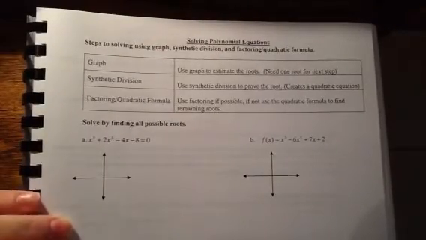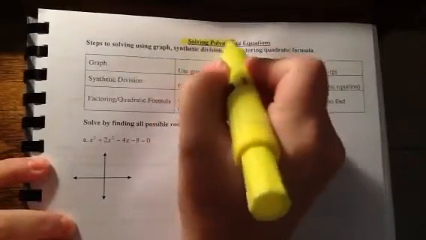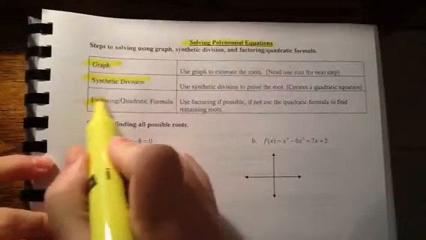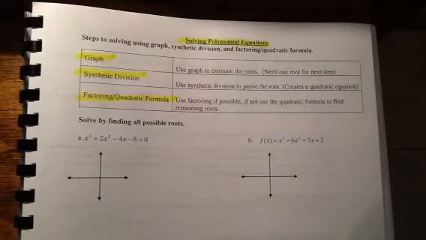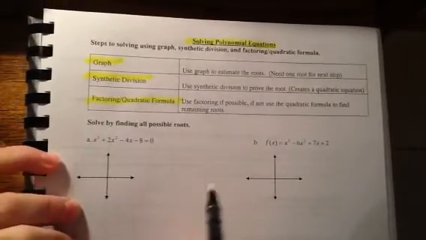Okay, so this video is for page 101, and our goal is that we're going to solve polynomial equations, and we're going to use graphing, synthetic division, factoring, and quadratic formula. So number 1 says that I need to solve this by finding the possible roots.